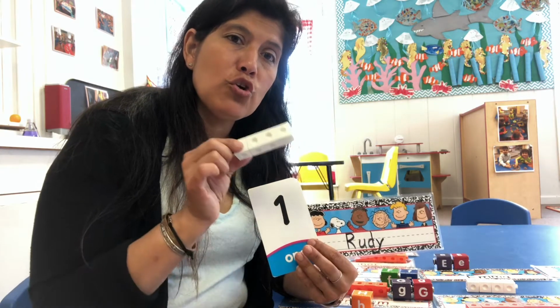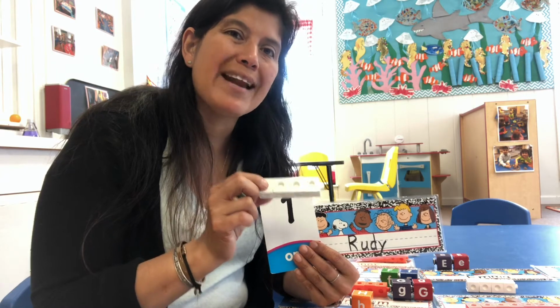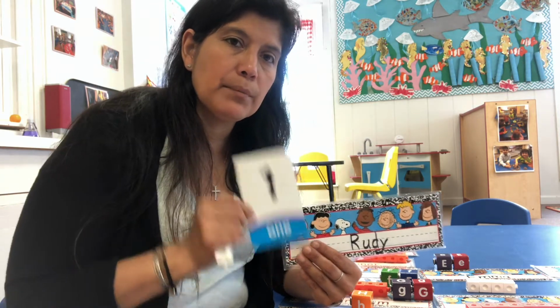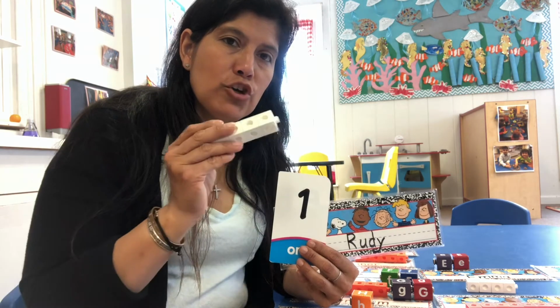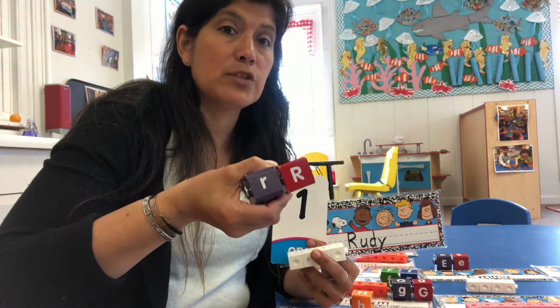Good morning, children. Today, we're going to be talking about how many letters are in your name. We're going to discuss what the first letter of your name is, and we're going to make and use cubes to count how many letters are in your name. So we have our numbers, we have our cubes, and we have our letters as well.